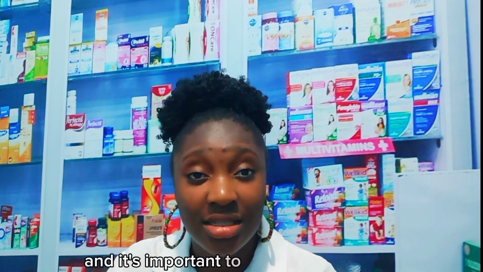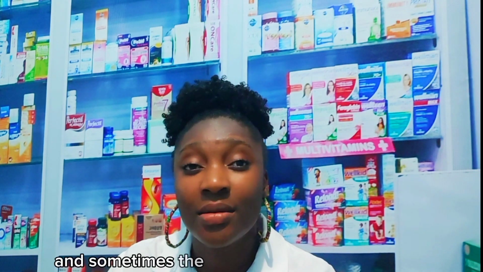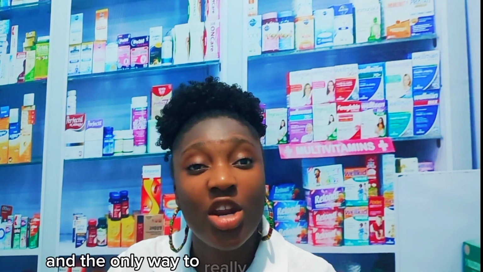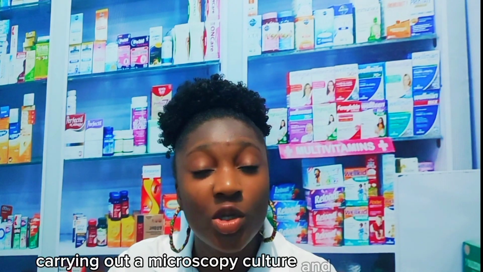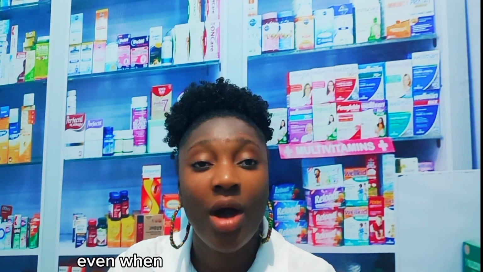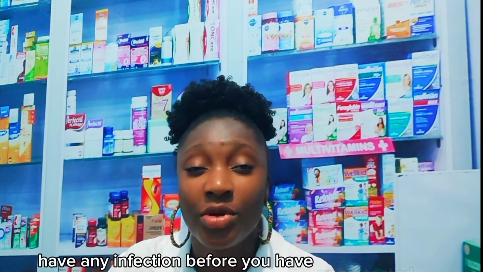And it's important to note that it's mostly as a result of unprotected sex with an infected partner. And sometimes the symptoms mimic each other, and that's why it's commonly misdiagnosed. The only way to really know is by carrying out a microscopic culture and sensitivity test or a blood test. And it's important that even when you are faithful to your partner or you are abstaining, you carry out these laboratory investigations to ascertain that you do not have any infection before you have unprotected sex.